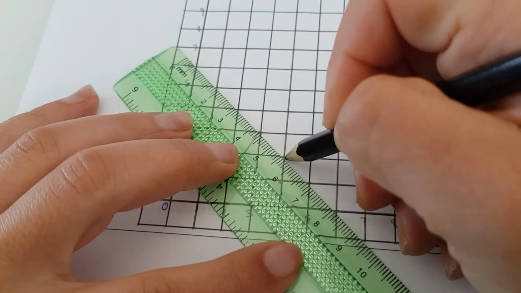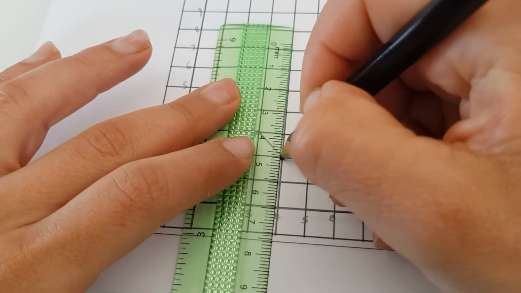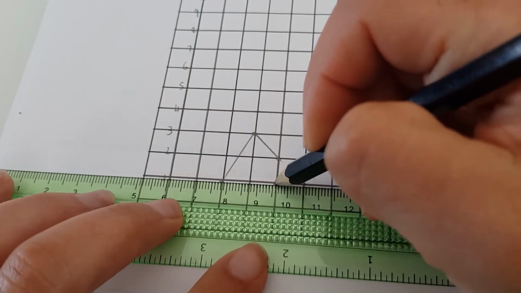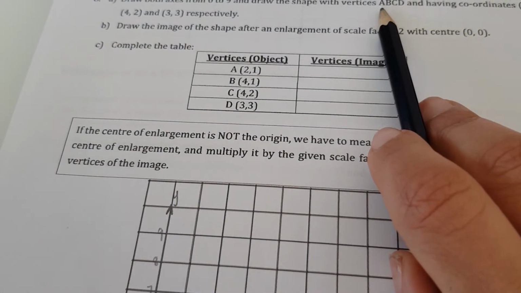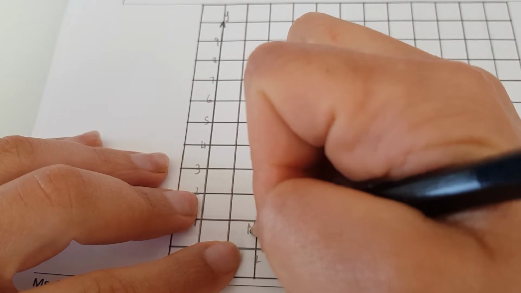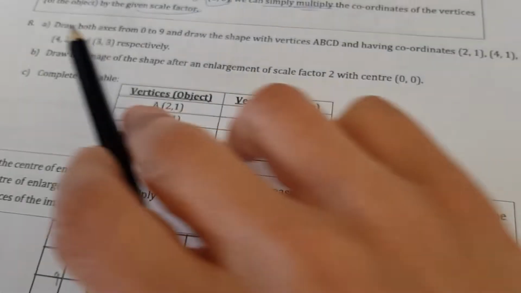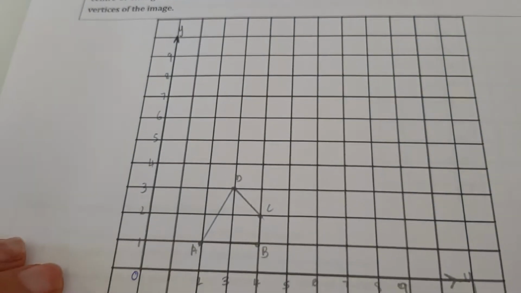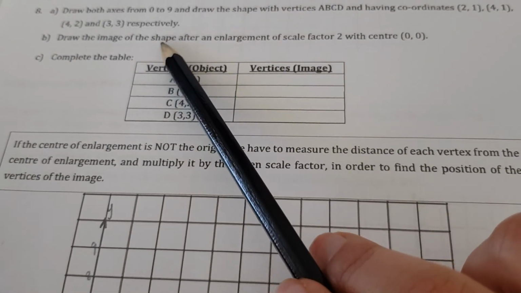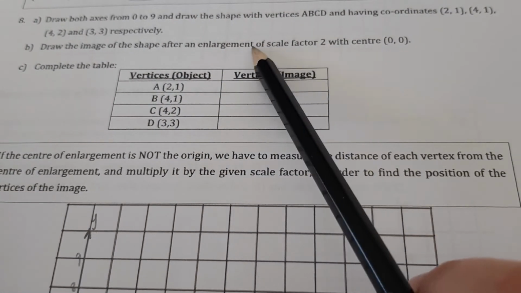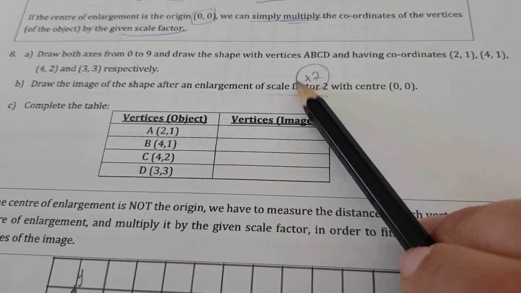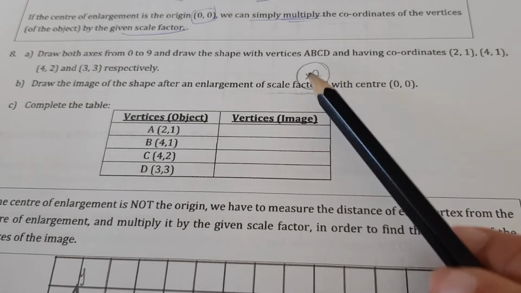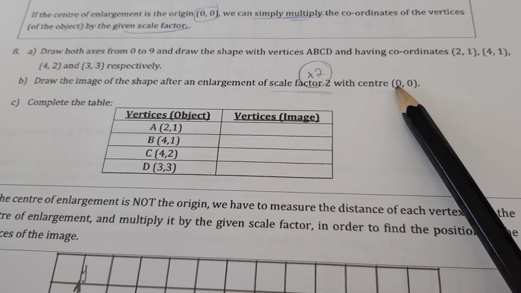We have a 4-sided shape over here, a quadrilateral, and we should label the vertices A, B, C, D. So the first vertex, 2, 1, is A, then B, C, D respectively. Now, we need to draw the image of the shape after an enlargement of scale factor 2. So it's going to be twice as much. That is what scale factor 2 means. Center is 0, 0.